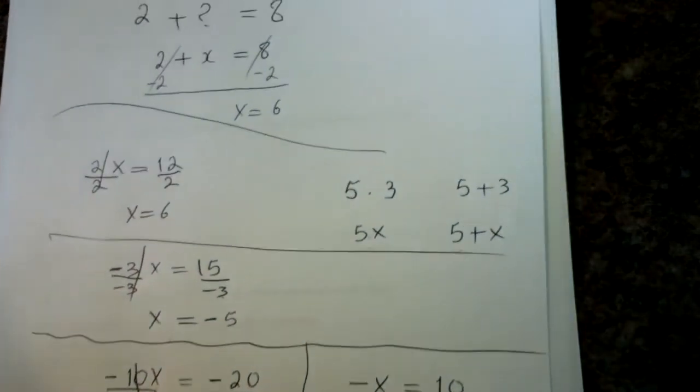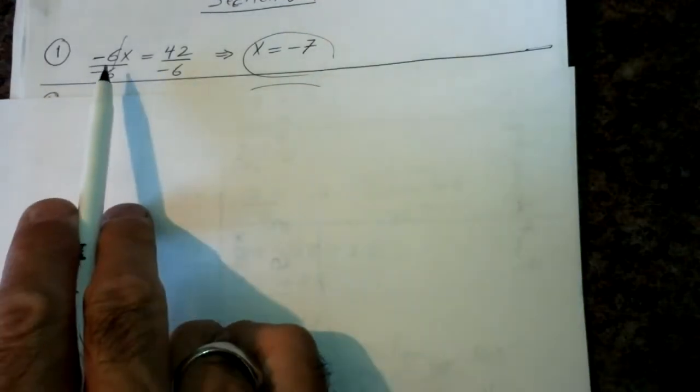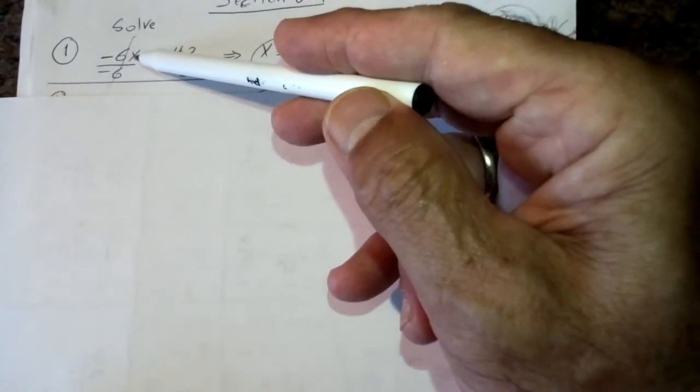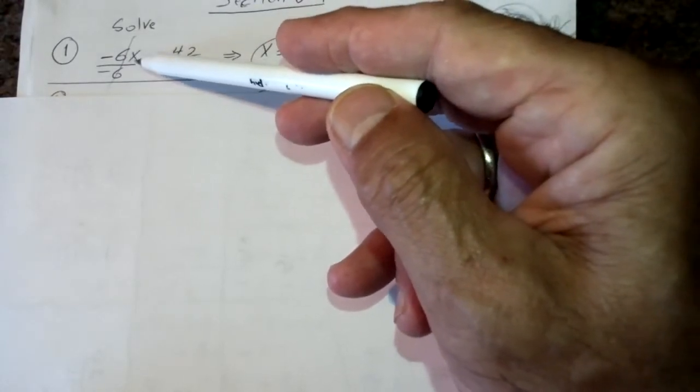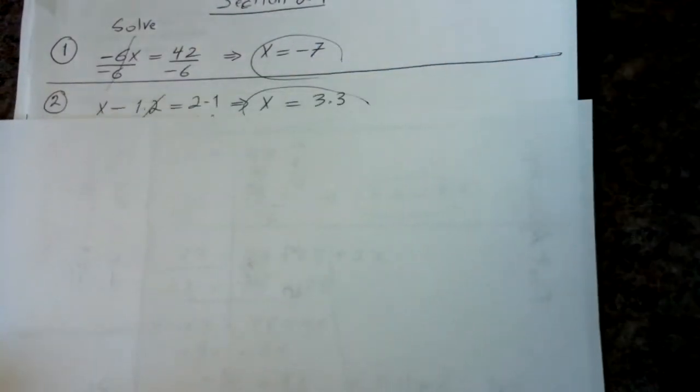Now here, I have -6x. These are all solved equations. I want to divide both sides by -6 because I want to find x by itself and I want it to be positive. So see, that's how it's -7.